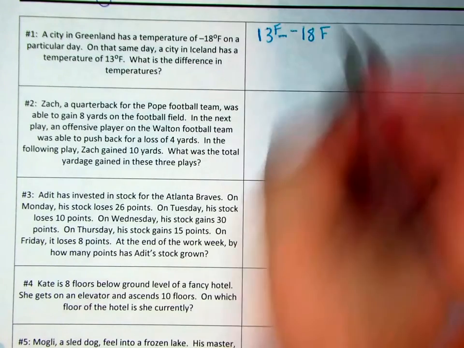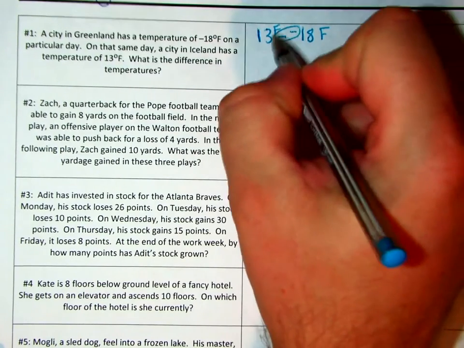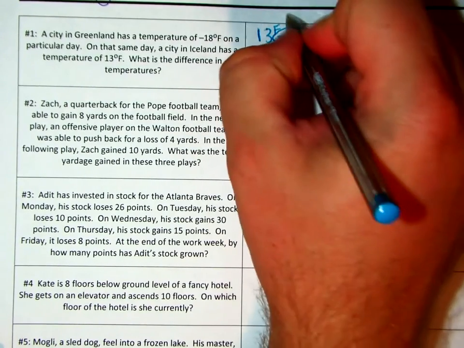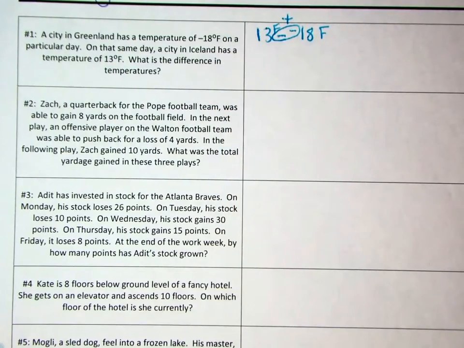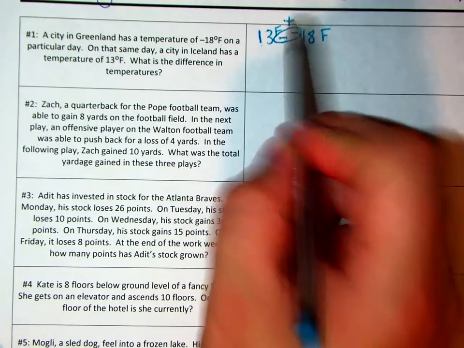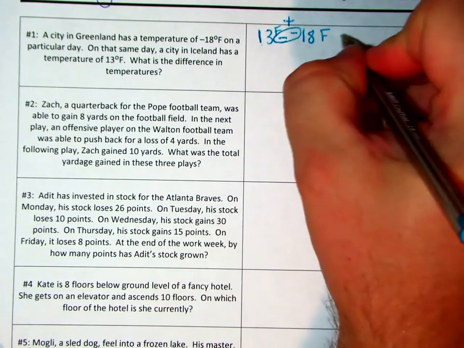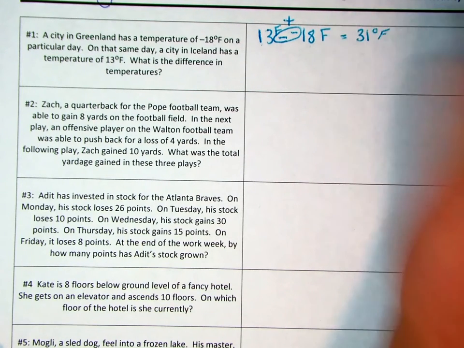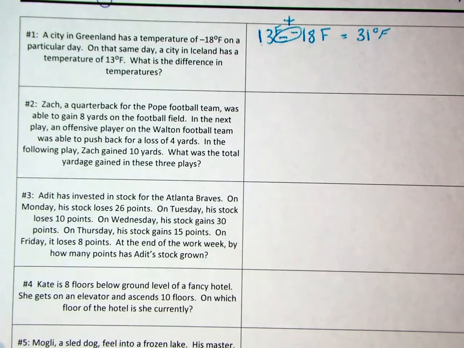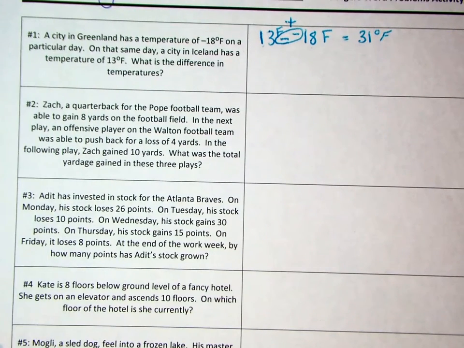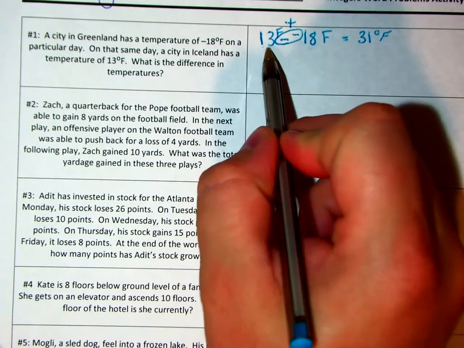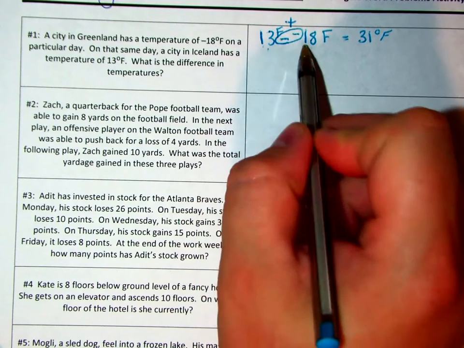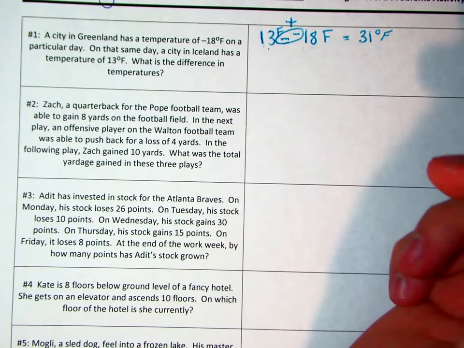So now we simply solve. Anytime we have a minus and a negative, we know we're going to change that sign to positive. And so now we have 13 plus 18 equals 31 degrees Fahrenheit. Now 31 degrees Fahrenheit isn't the temperature, but rather the temperature change between 13 and negative 18.